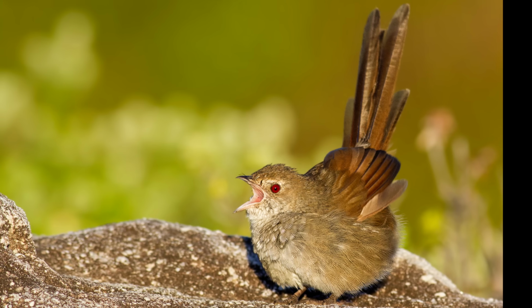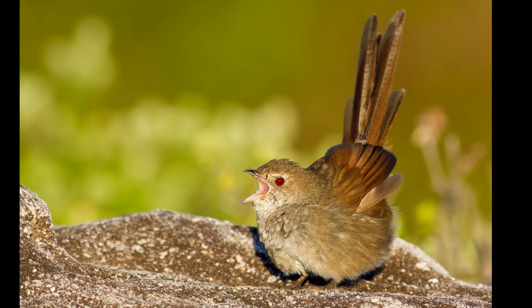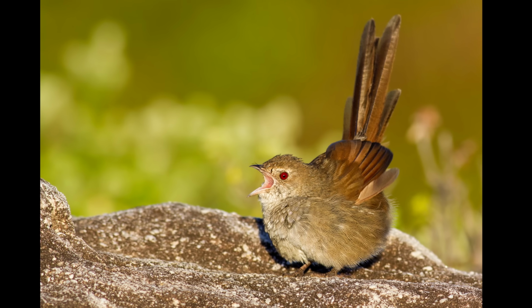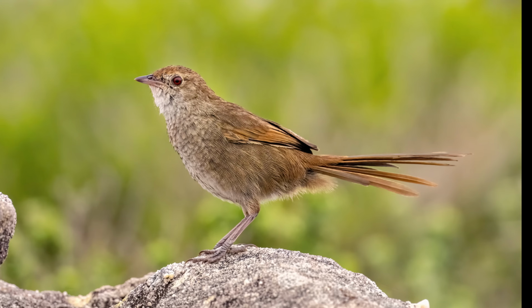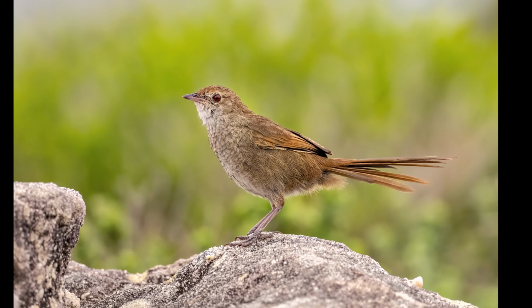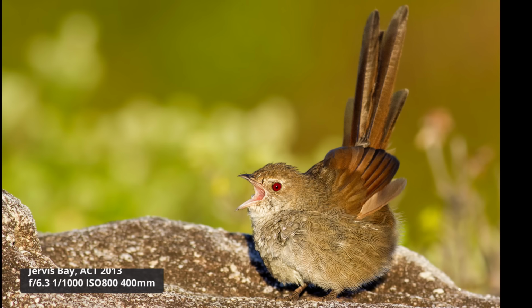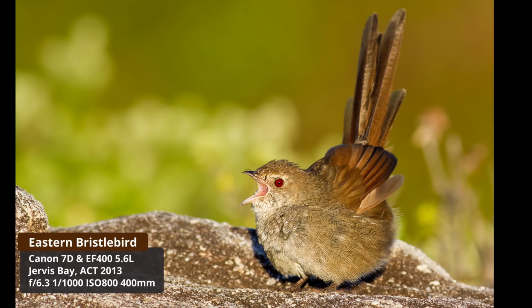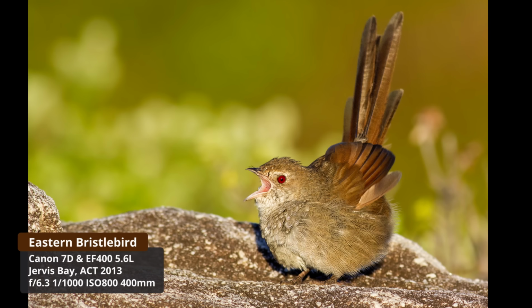Here's the first image of an eastern bristlebird. Beautiful, stunning light, great pose. Just love this image. It's probably my favorite eastern bristlebird image I've captured. The next image, we can see that it's slightly overcast. It probably doesn't quite have the same detail. It's just nowhere near as good of an image. And of interest, the good image and the good light was actually captured with the budget affordable kit. I captured it 10 years ago, and the other one I captured only a few weeks ago.